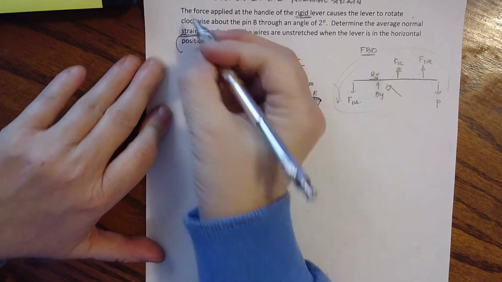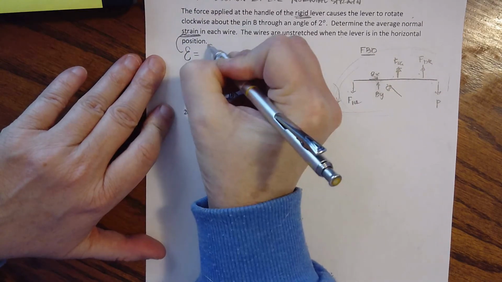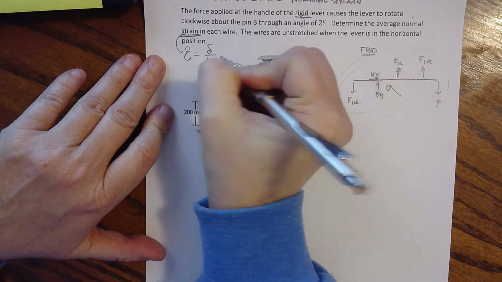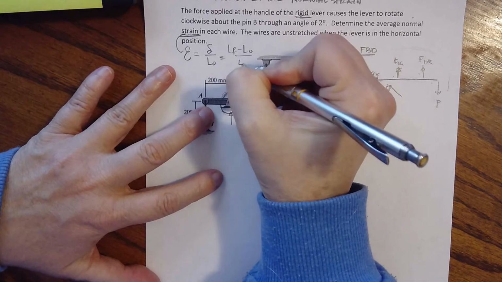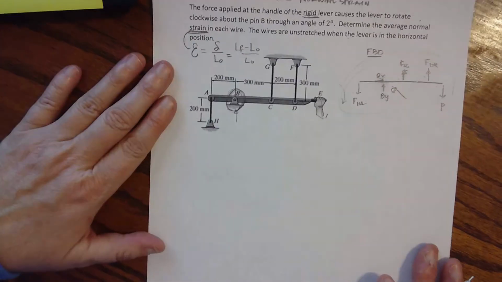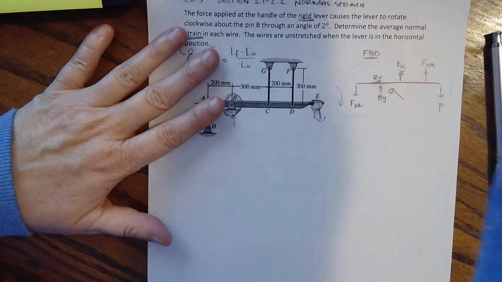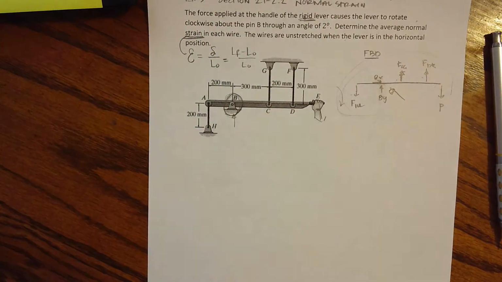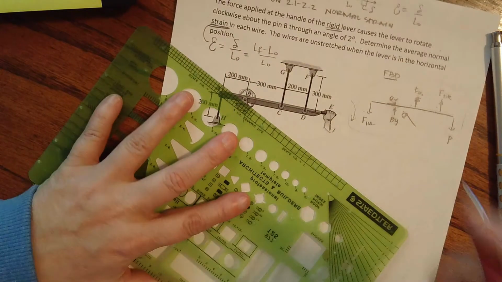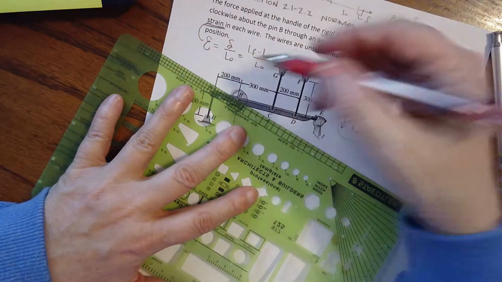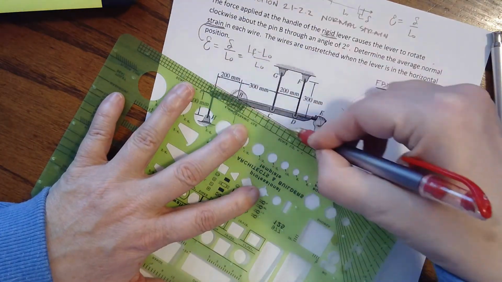If I see normal strain, I know that normal strain is change in length over original length, which is length final minus length initial over length initial. That's all we're doing in this problem. So I'm going to go ahead and draw it on my system here, and we are going to over-exaggerate this because it makes it easier to see.